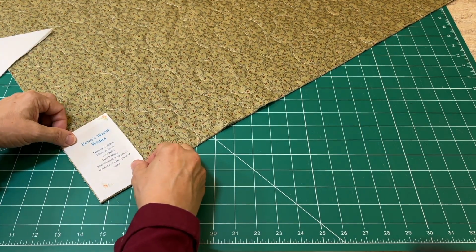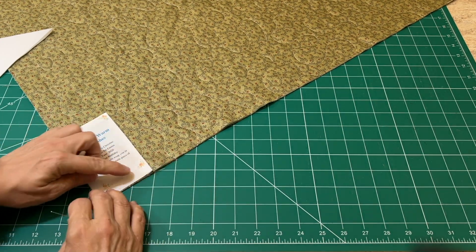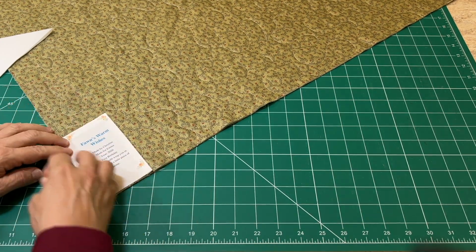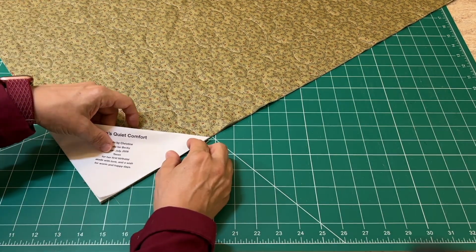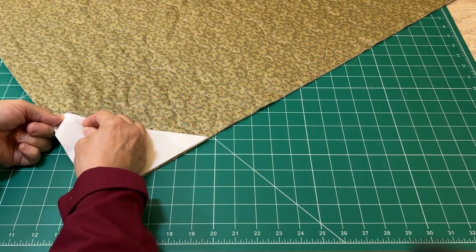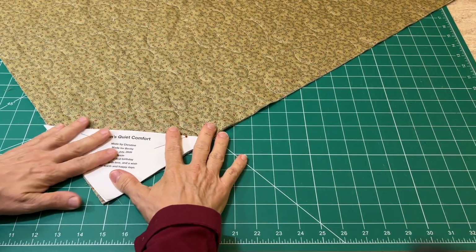If you were using one of our rectangular labels instead of our corner square, you can go ahead and place that in on the seam just like you would the corner square. Now you just want to put your pins in far enough that you won't hit them with the presser foot as you're coming around that corner when you're putting on your binding.